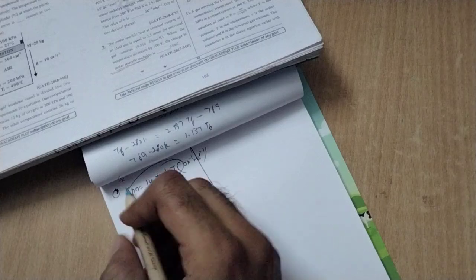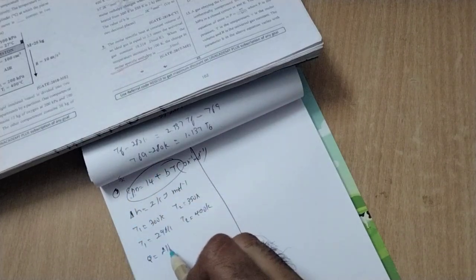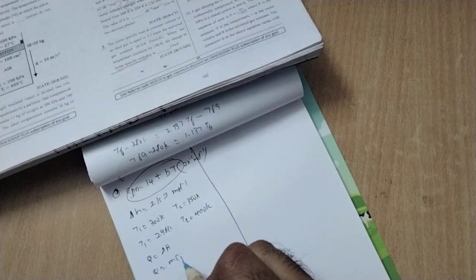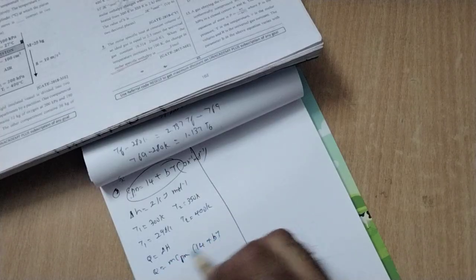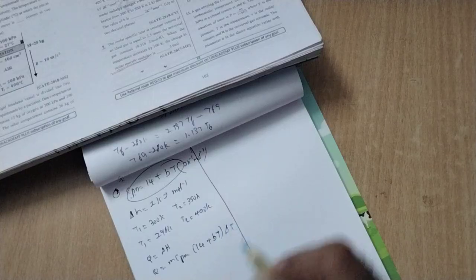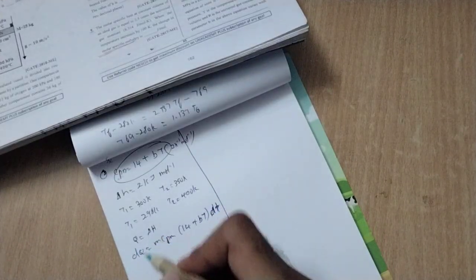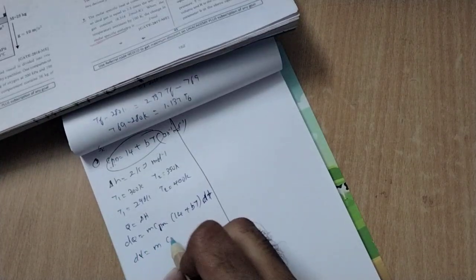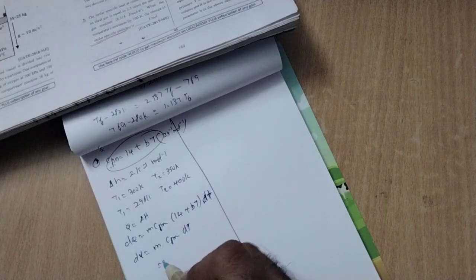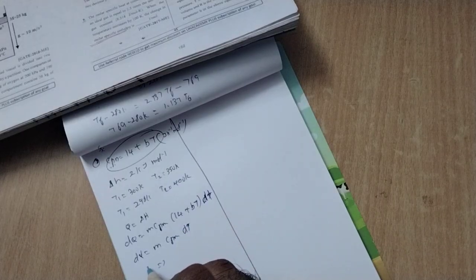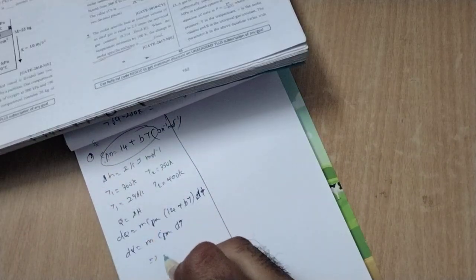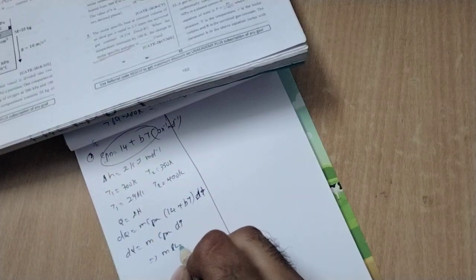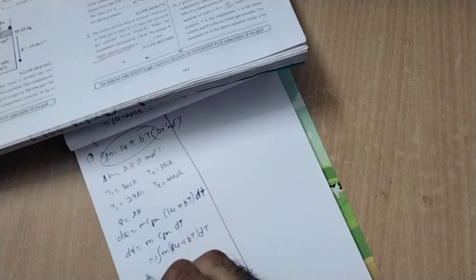For example, Q equals m c, so Cp change in enthalpy is this one. For example, Q equals m times (14 plus Bt) times delta temperature dT. Since joule is given, dQ equals m Cp m dT, so 14 plus Bt times dT. So integration definitely we need to do.